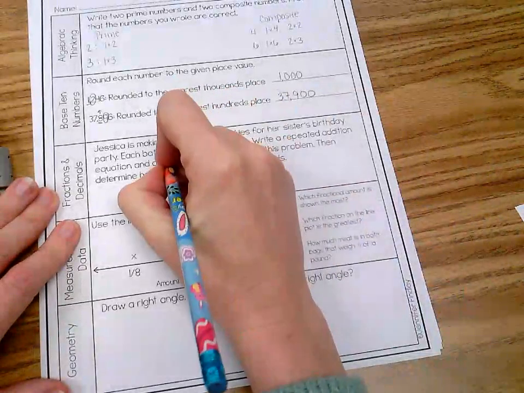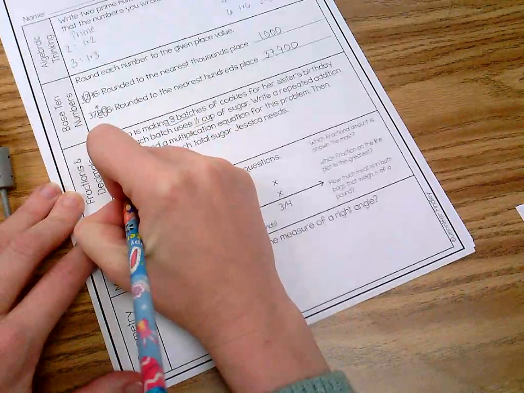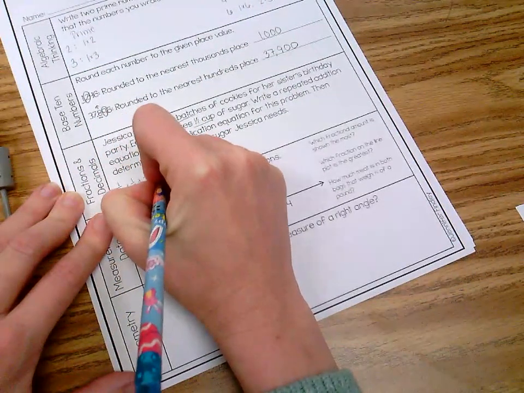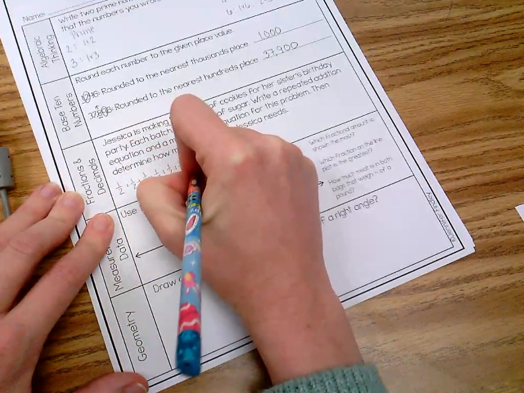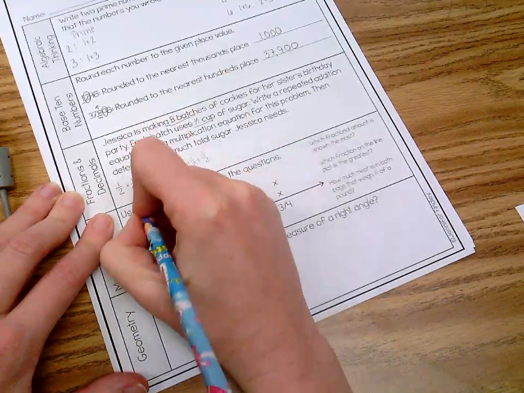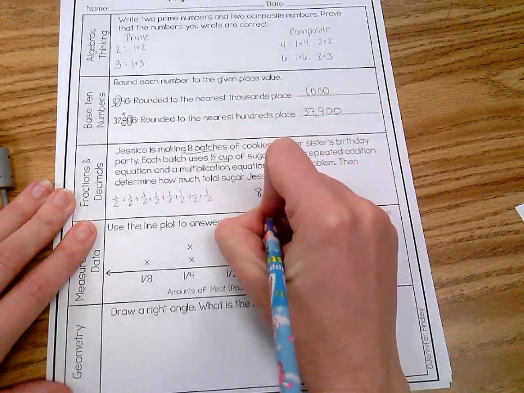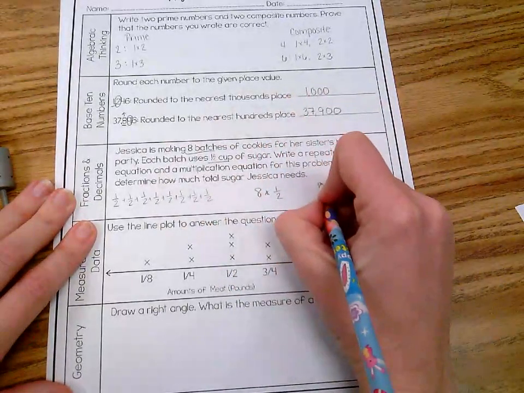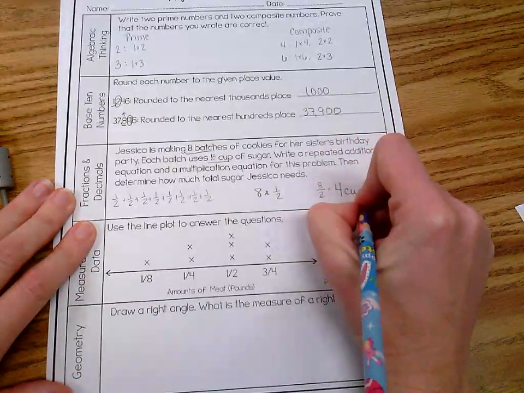Well, if I need a half a cup 8 times, my addition problem is going to be 1/2 plus 1/2, 8 times. Is that 8? 1, 2, 3, 4, 5, 6, 7, 8. That was a lot. I much prefer the multiplication equation that says 8 times 1/2. Both of those equal 8 halves, which is the same thing as 4 cups.